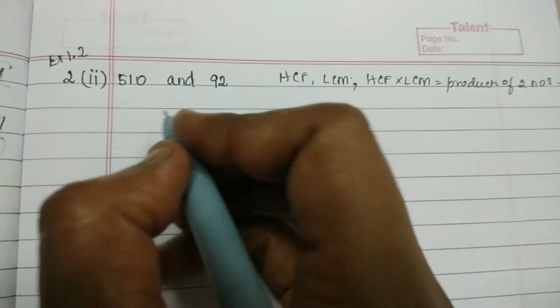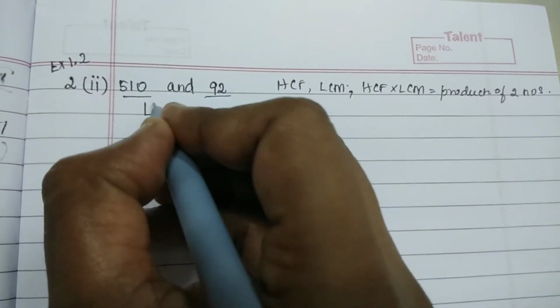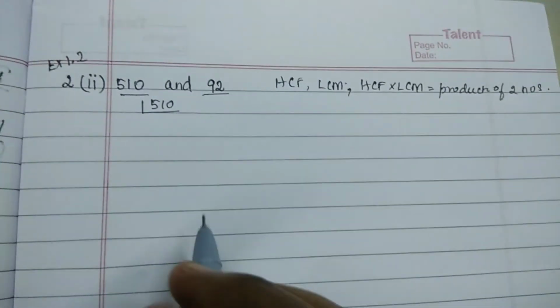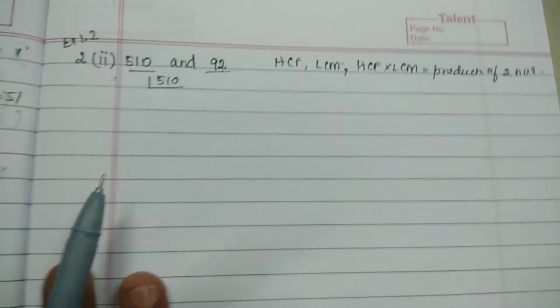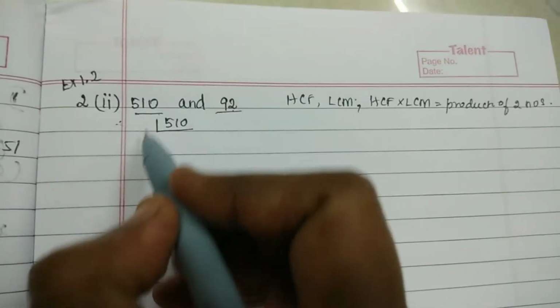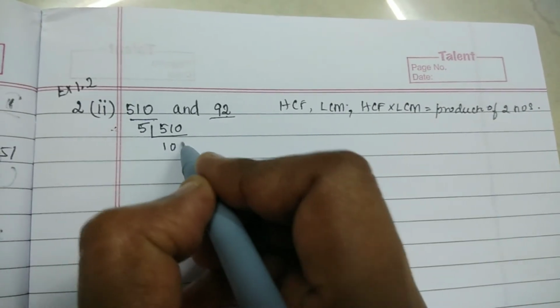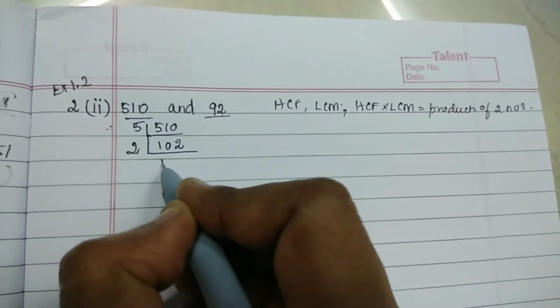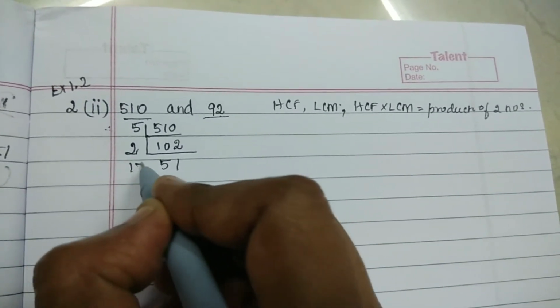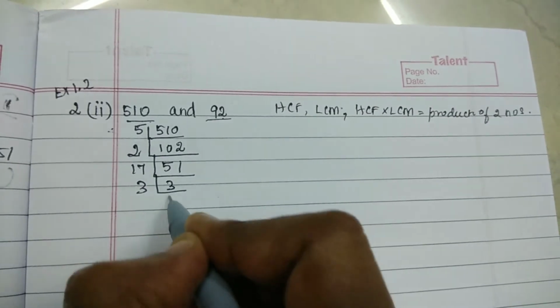For finding the LCM, you have to take the product of primes for 510 and 92. For 510, let's go by 5. You can go by 2, 51, then 17, 17 threes are 51, 3 and 1.